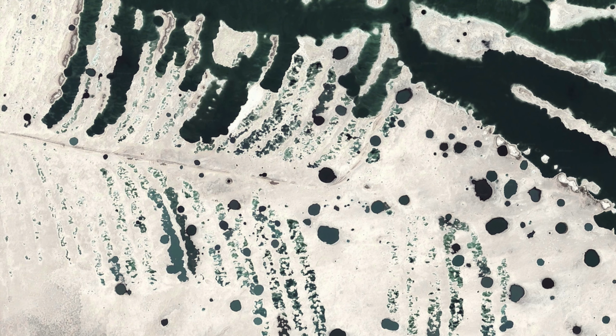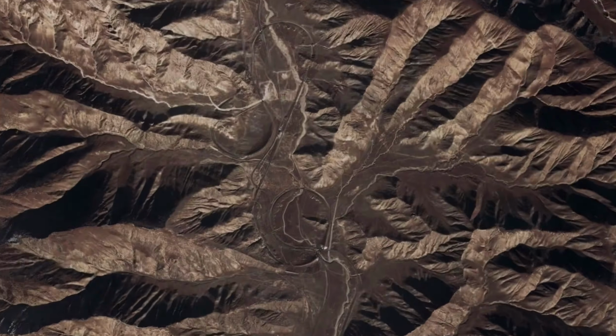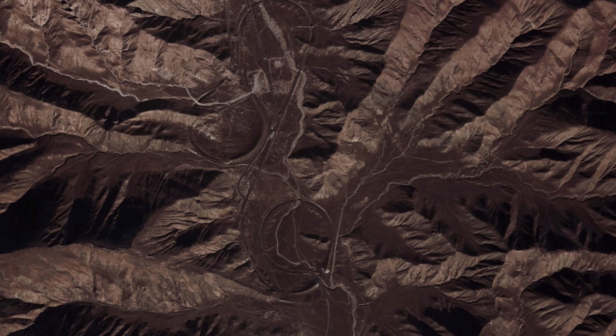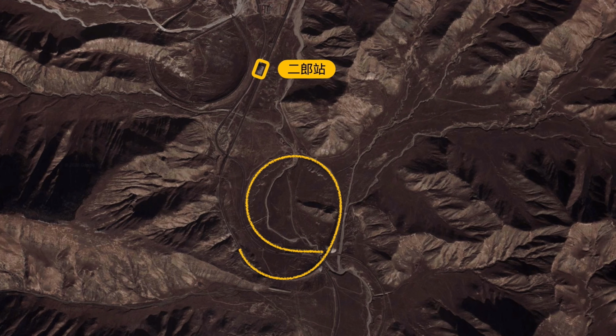At the northwest of Chaka Lake, there are 5 spreading lines on the Qinghai Tibet Railway near Guanjiao Mountain. The valleys are steep, and the railway spirals upwards. The spreading line where Erlang Station was, was replaced by the New Guanjiao Tunnel in 2014. This is China's sole open-air circular spreading line.